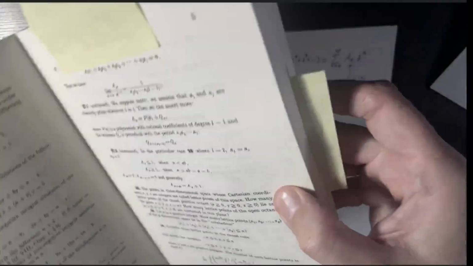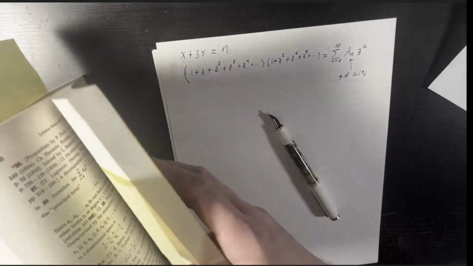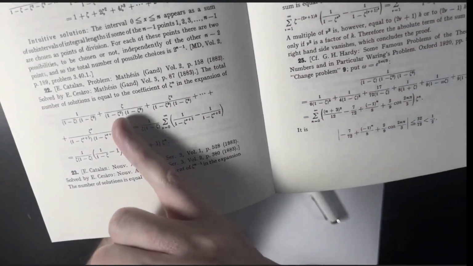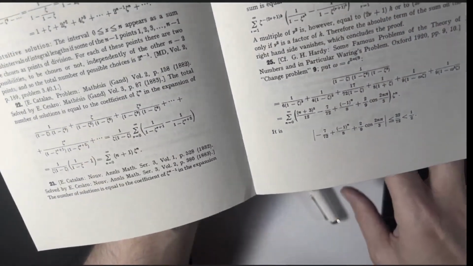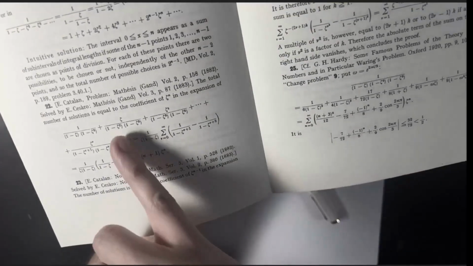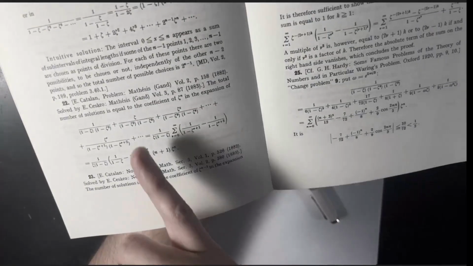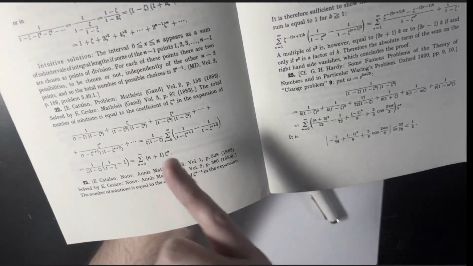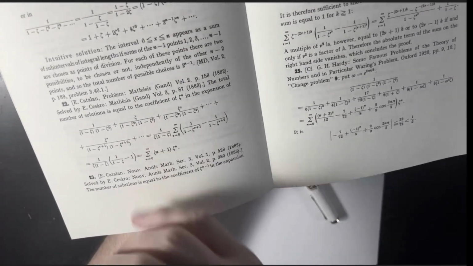So that's why he's scaling by zeta, or by z, so that it shifts it and now he is again looking for the nth coefficient.